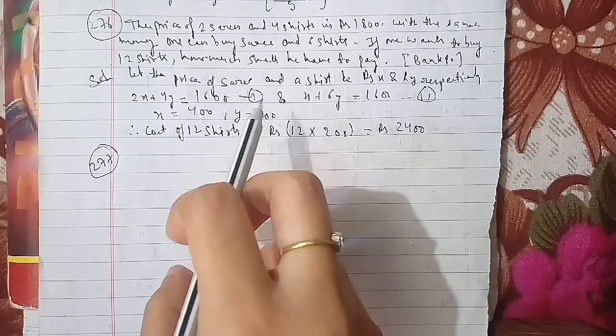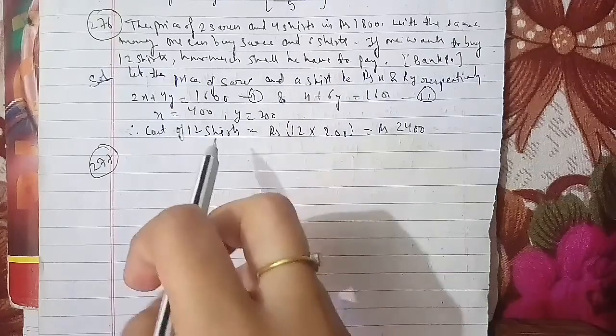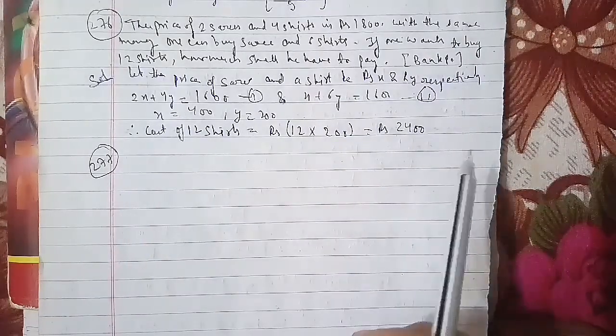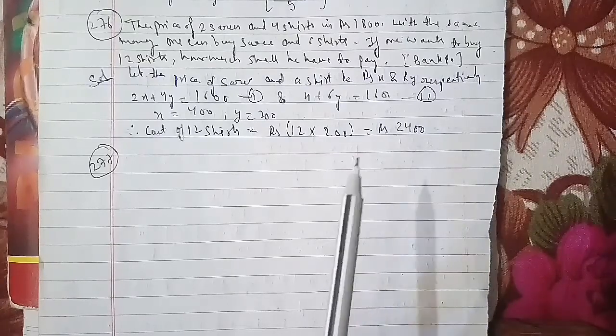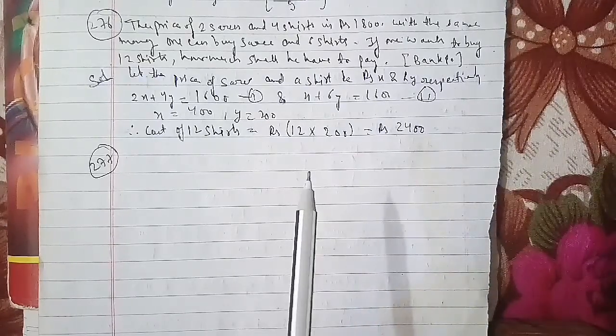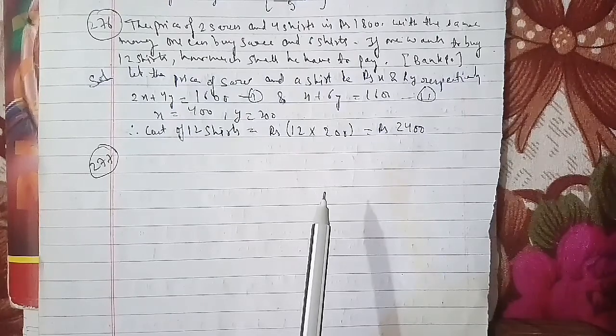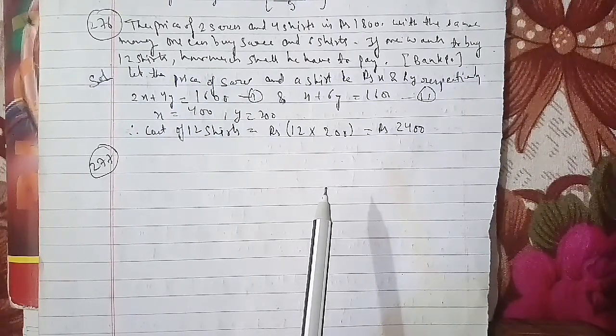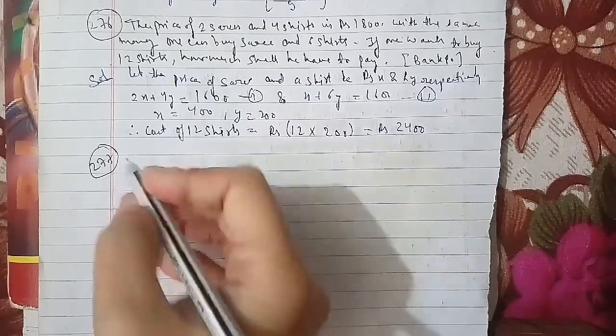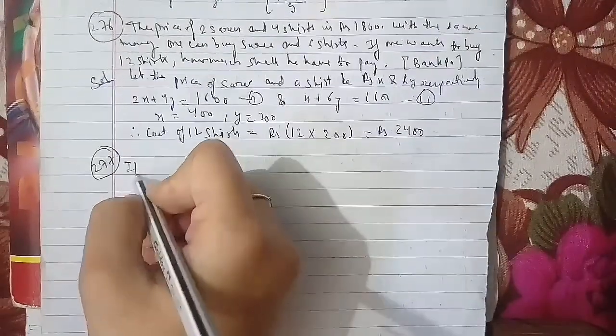That has been asked in your hotel management question paper as well. So on the same lines we will write down the question and then solve it.